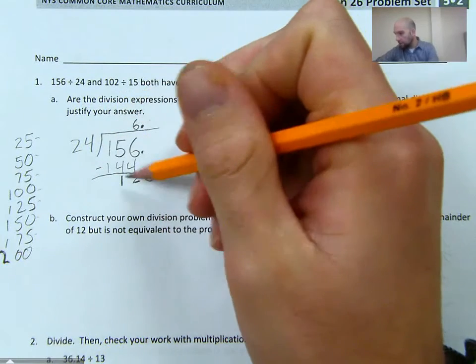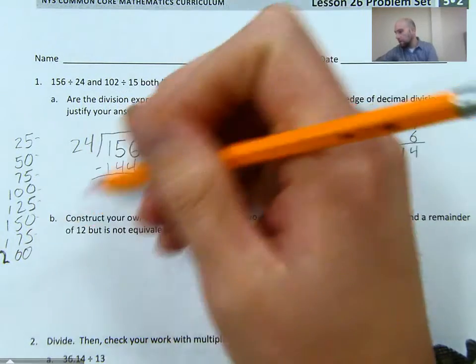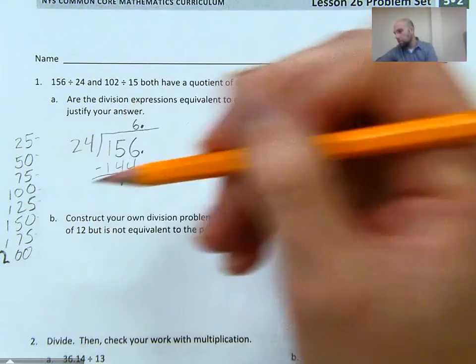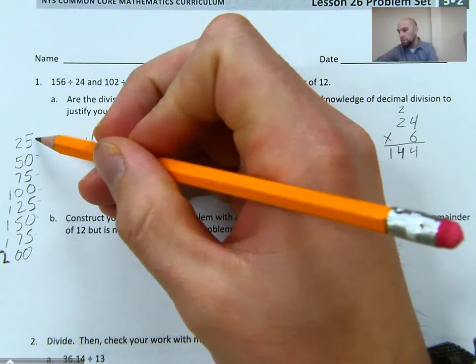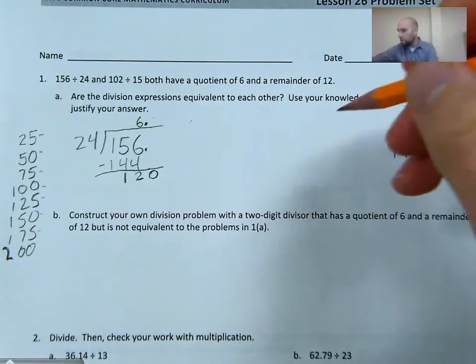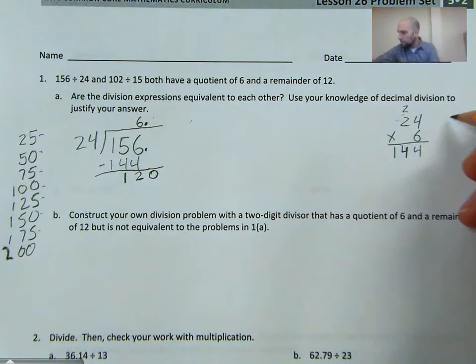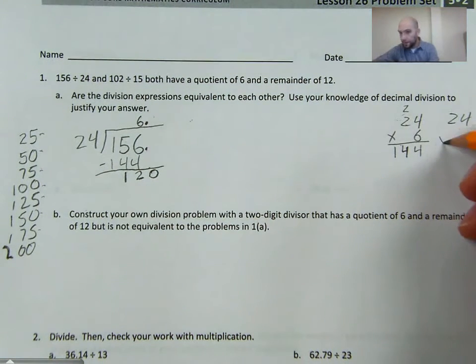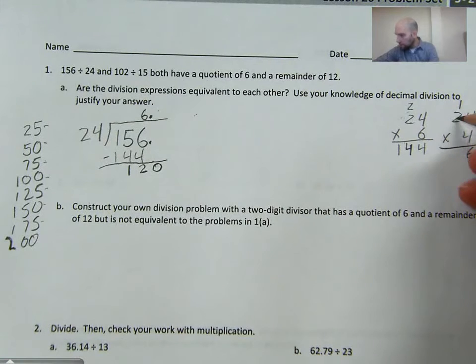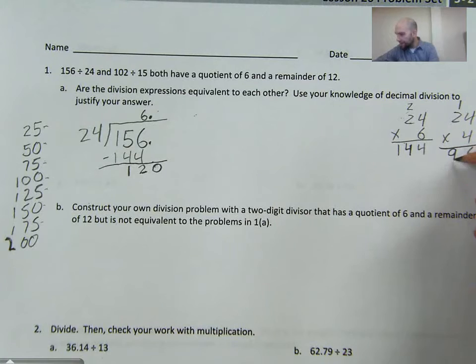How many do we need to do to get to 120? Well, we don't actually have to go that far. 120 is right here between 100 and 125. 125 might be too much. 1, 2, 3, 4. So let's try 24 times 4. Well, 4 times 4 is 16. 4 times 2 is 8, plus 1 is 9. 96. Let's try 24 times 5 just to see.